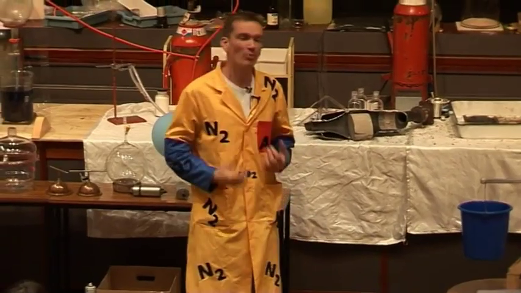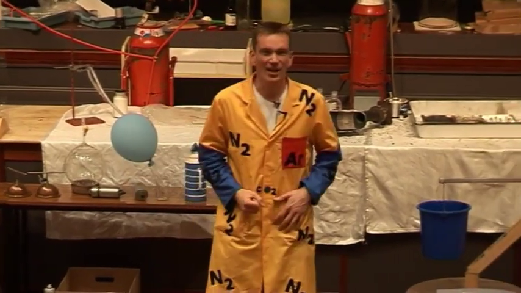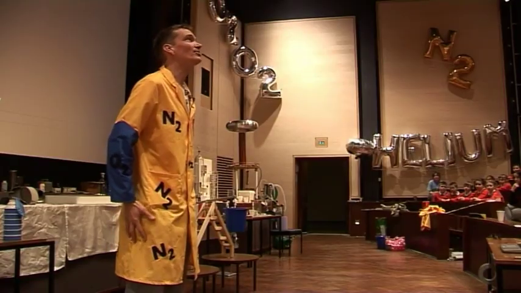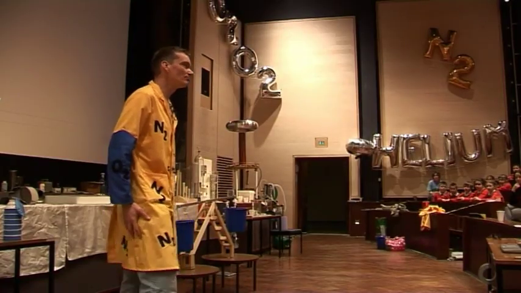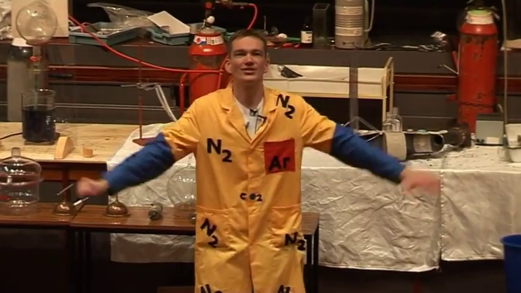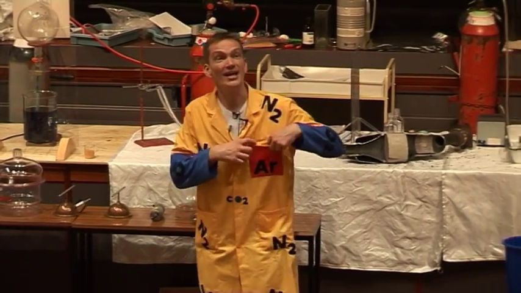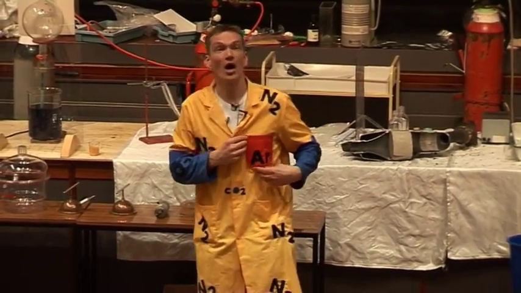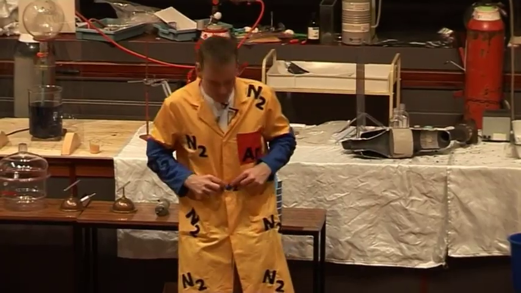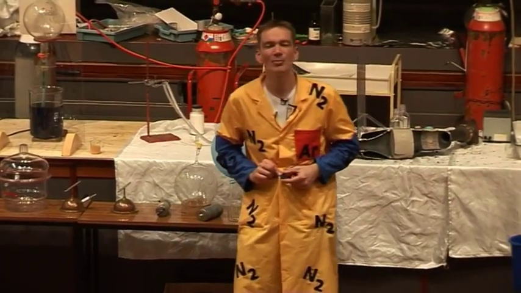Well, this shows the proportions of the different gases in the atmosphere. So the yellow colour, this is the most common gas, nitrogen. The blue colour represents the amount of oxygen that we have in the air. The red pocket here shows the amount of the next gas, argon. And the little button just here shows the amount of carbon dioxide.